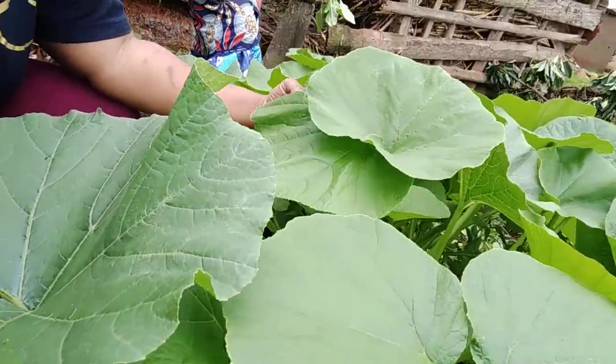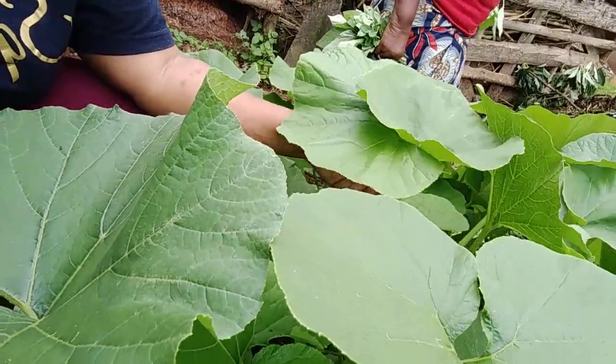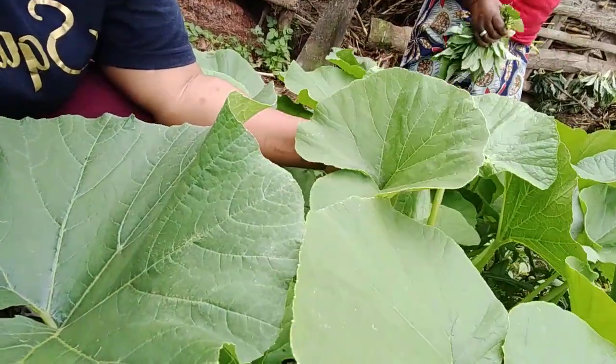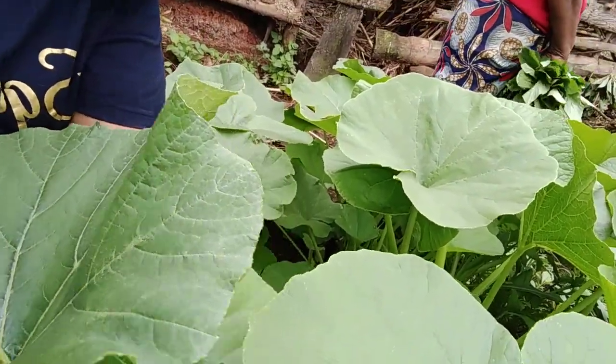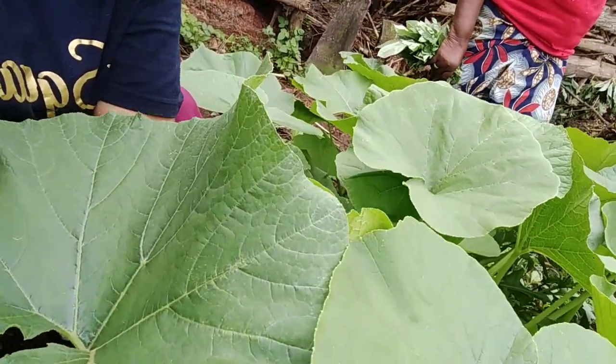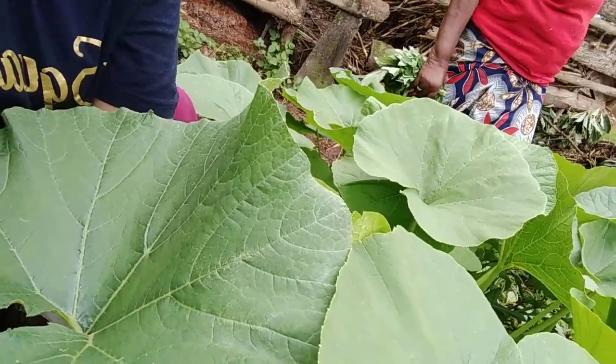So look at these leaves. They are so healthy, very beautiful. And as I had said, these are vegetables. So if you do not know, today you know. I'm teaching you some ways of surviving in the village.